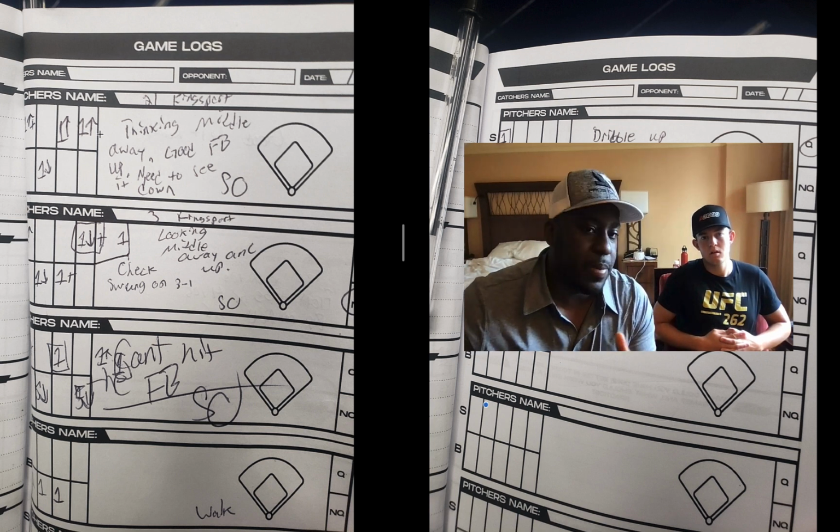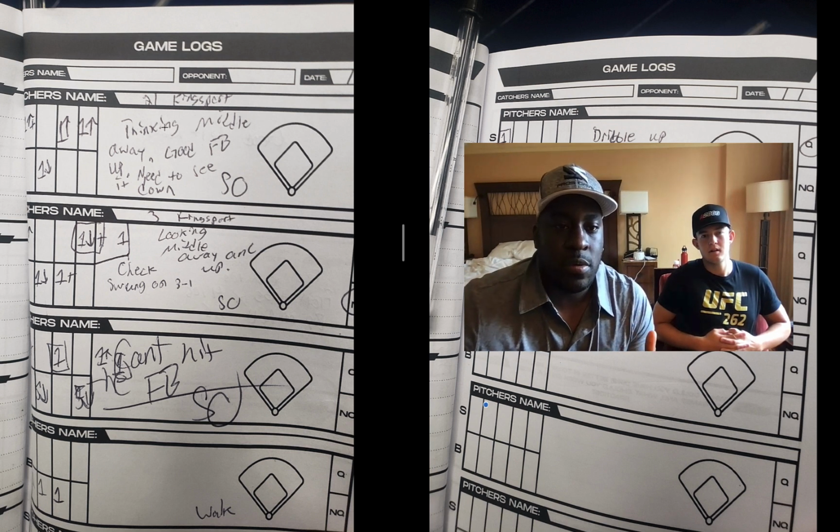So he didn't put the pitches that he swung at. Do you remember what pitches you swung at on this? I want to say I swung at the last one. I think the last and the first one I swung at. I took the second strike. Okay, so you took that one.